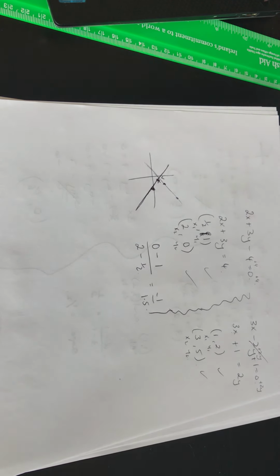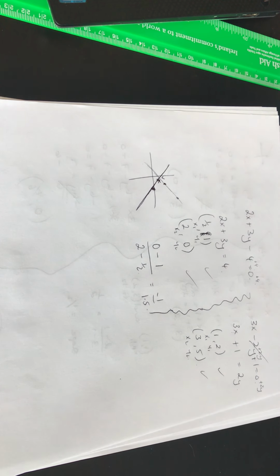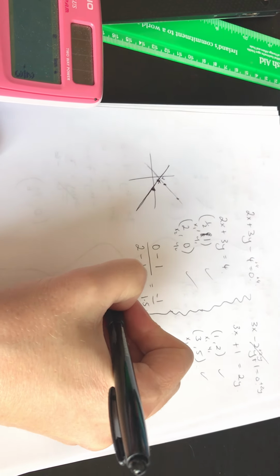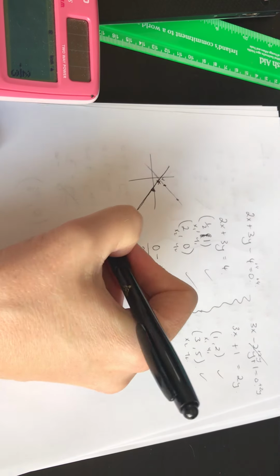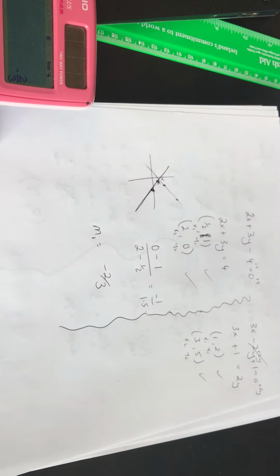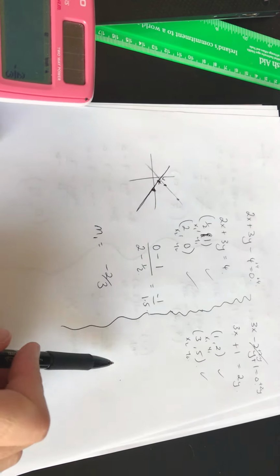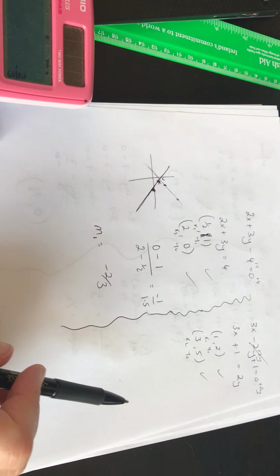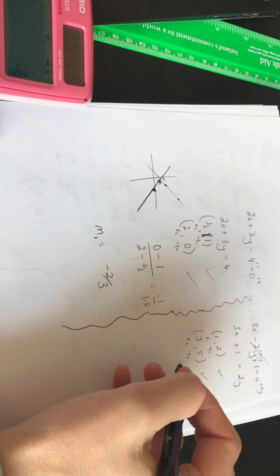Throw that into the calculator. Minus over 0.5. So that's minus 2/3. Slope of this one is minus 2/3. Slope of maybe line 1. That means that if I get a plus 3 over 2, I know they're definitely perpendicular.